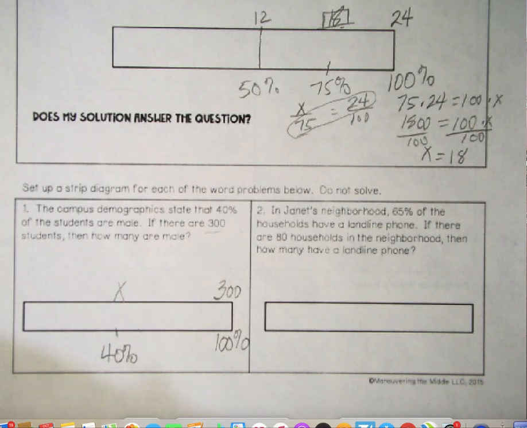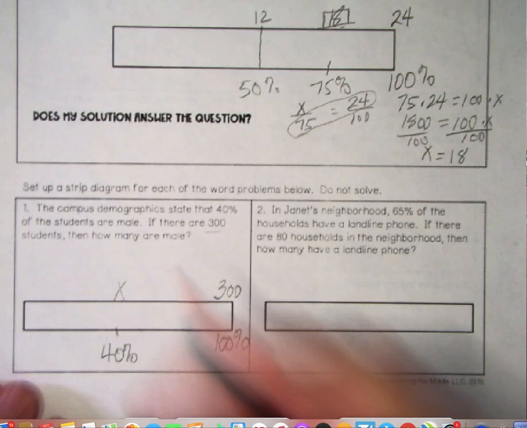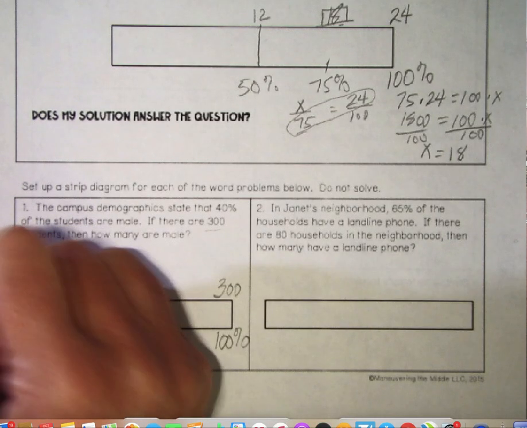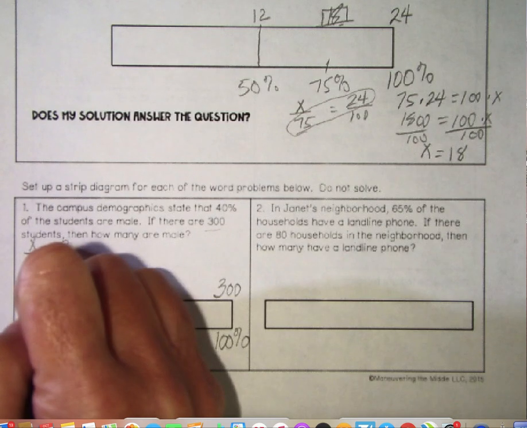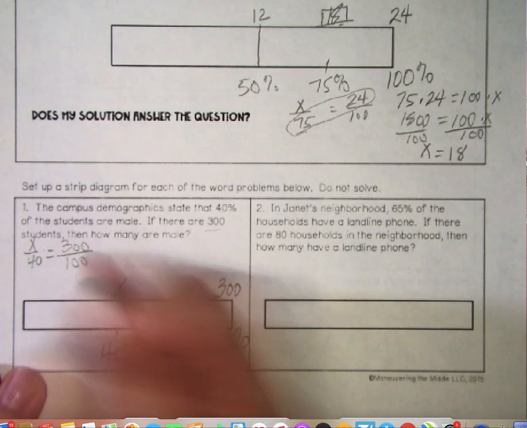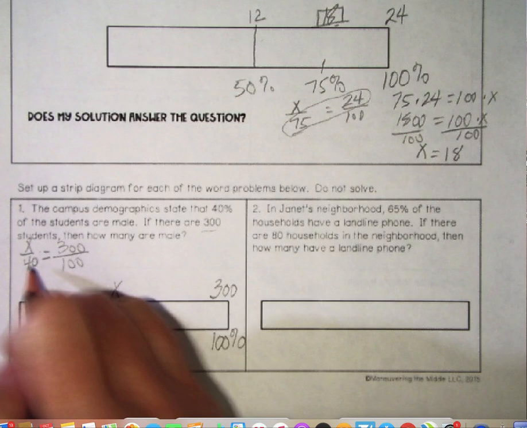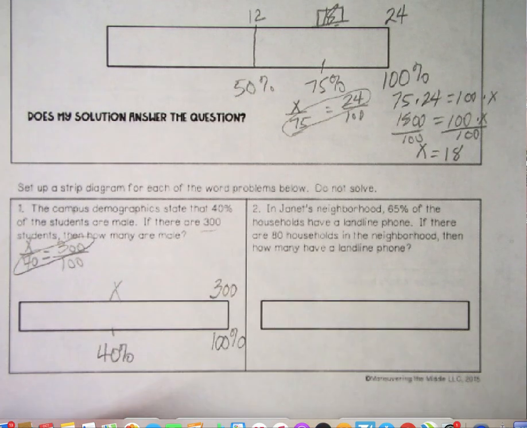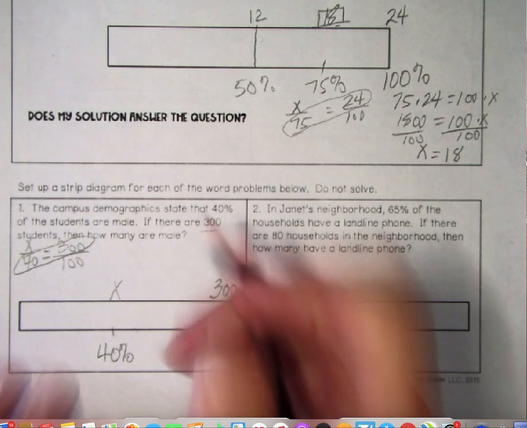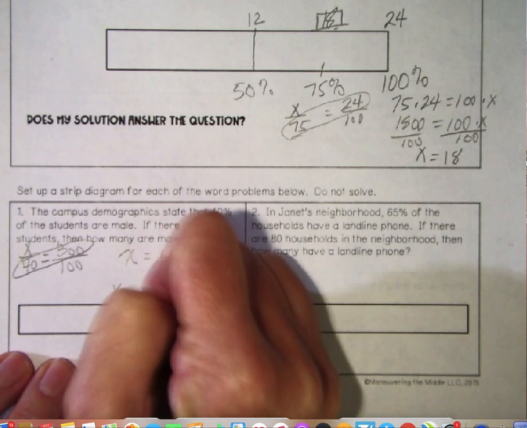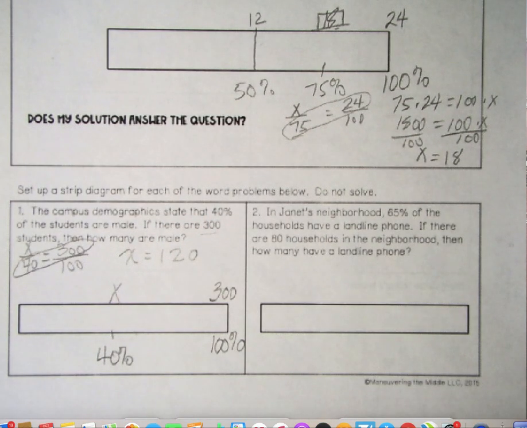I'm going to grab my calculator. I am going to go ahead and solve this one. X over 40 equals 300 over 100. Okay, and this can all be done in one step, the cross multiplying. I'm going to multiply 40 times 300, and I get 12,000. I'm going to divide by 100, and that gives me 120. So 120 students are male.